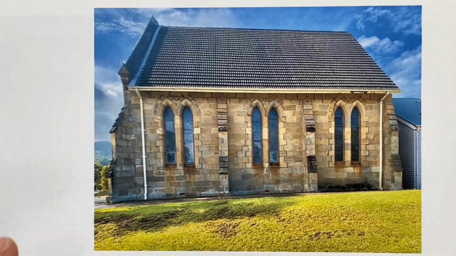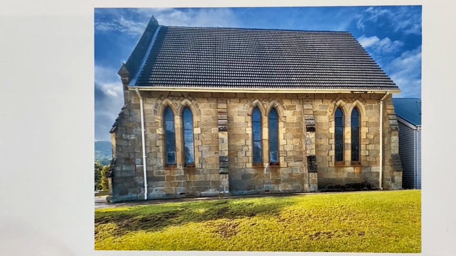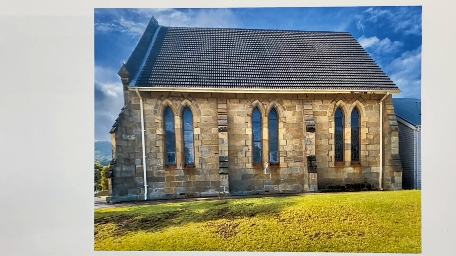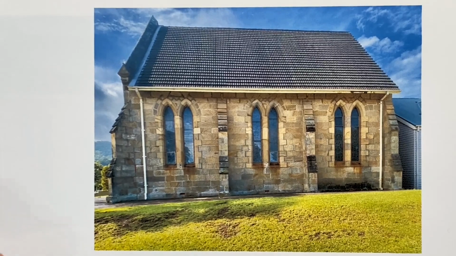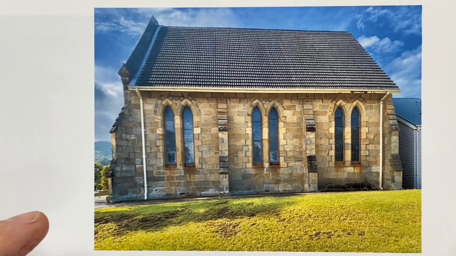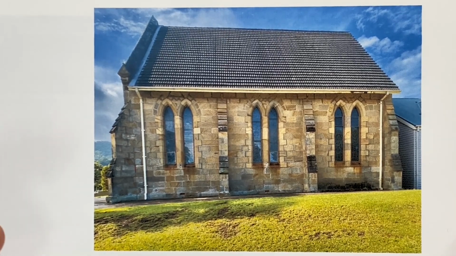And this side of an old church in country New South Wales is a good example of what I'm talking about, because it has a number of elements of perspective that aren't as obvious, that aren't very strong, and are often either not observed, or we can be tempted to simplify what we draw and not put them in. Let me highlight what I'm talking about.